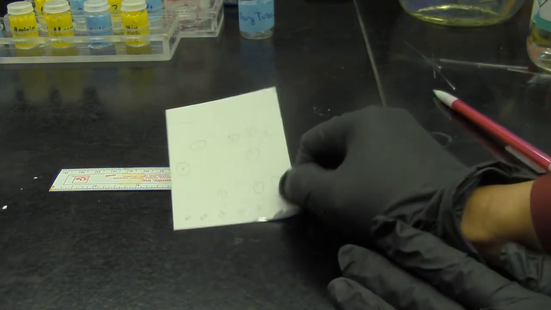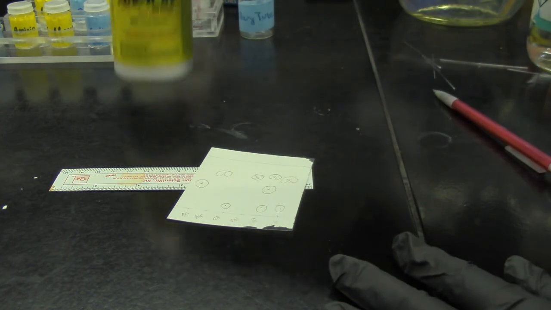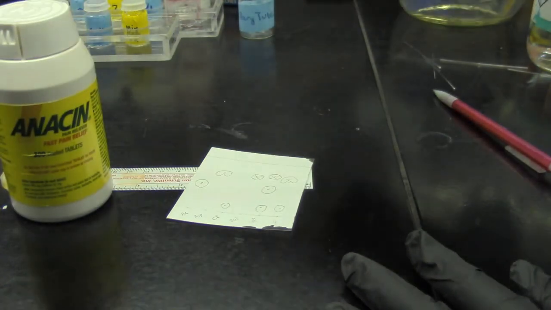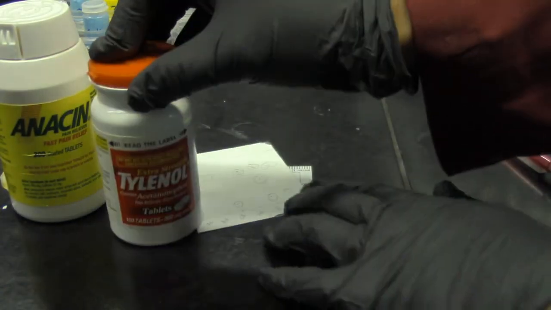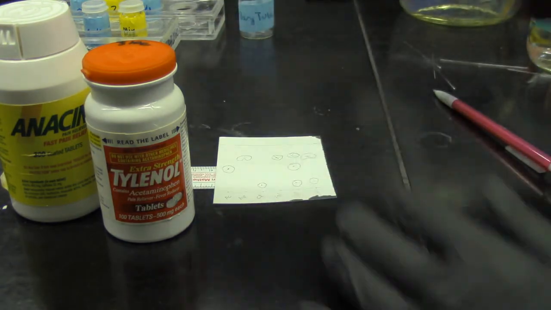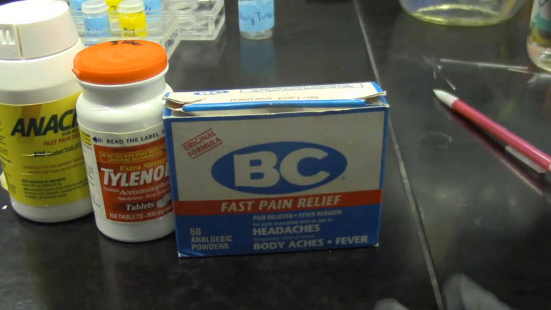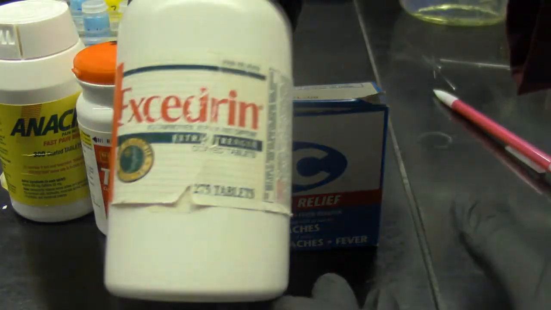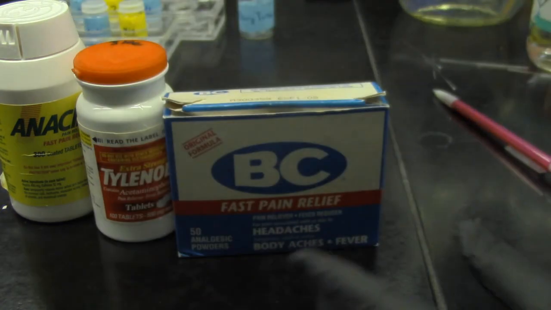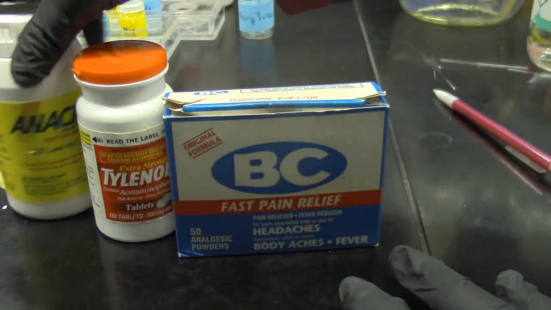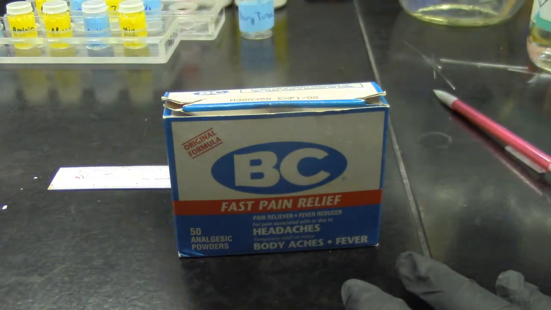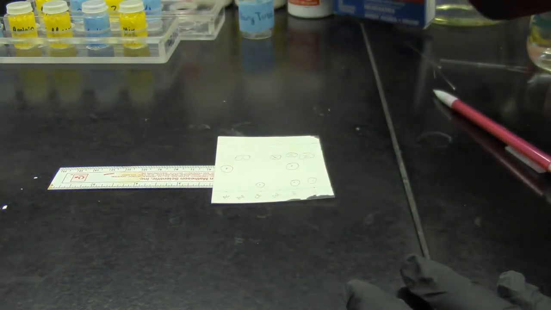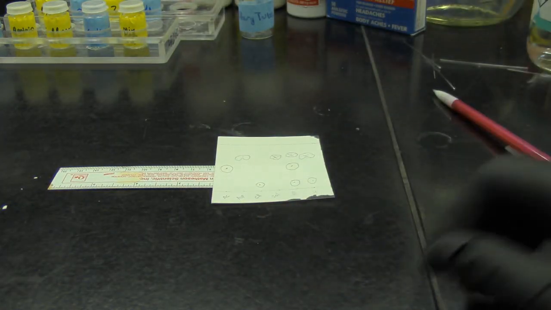So the unknown can be from aspirin, it can be from Tylenol or BC tablet, right? Or it can be Excedrin, right? So one of these your instructor is going to assign to you, so you can determine that from a TLC plate.